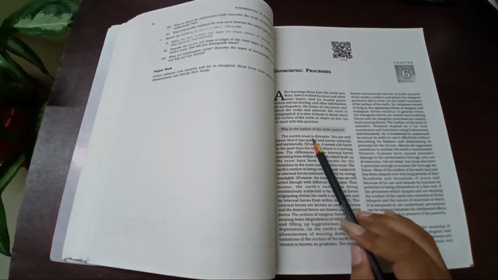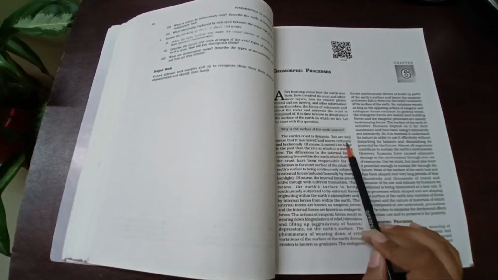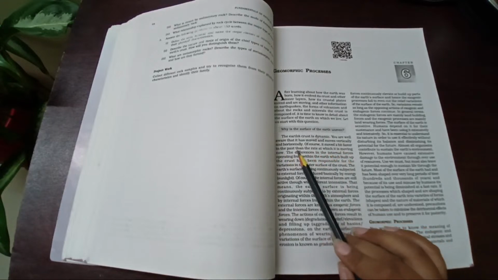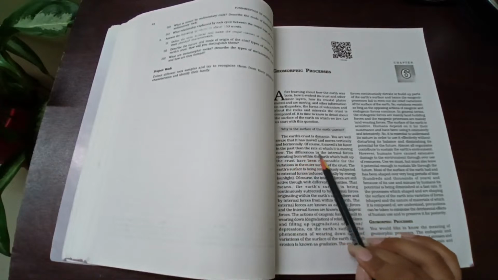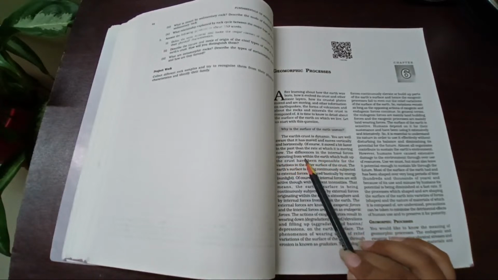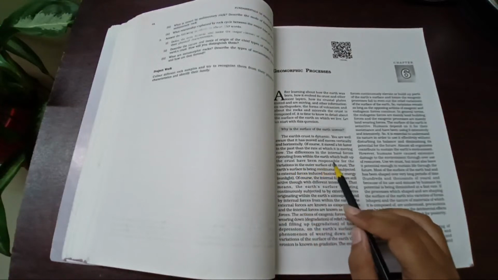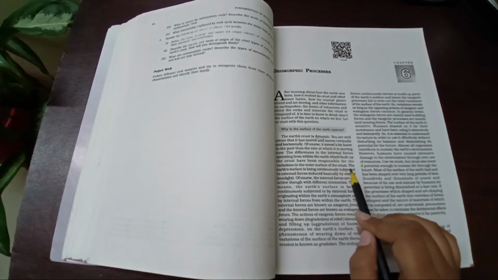The Earth's crust is dynamic. You are well aware that it has moved and moves vertically and horizontally. Of course, it moved a bit faster in the past than the rate at which it is moving now. The differences in the internal forces operating from within the Earth which built up the crust have been responsible for the variations in the outer surface of the crust.